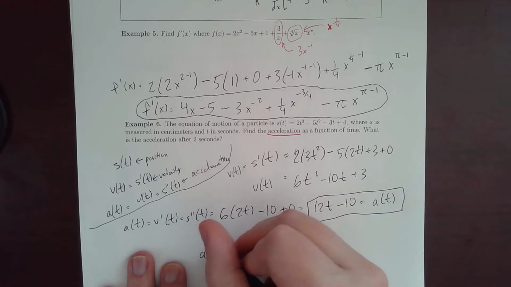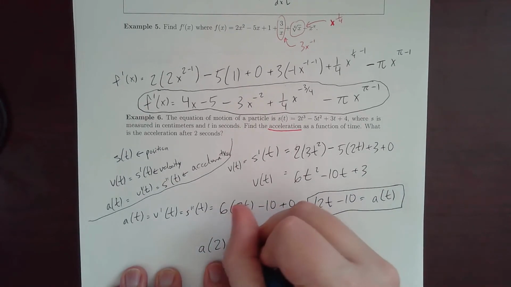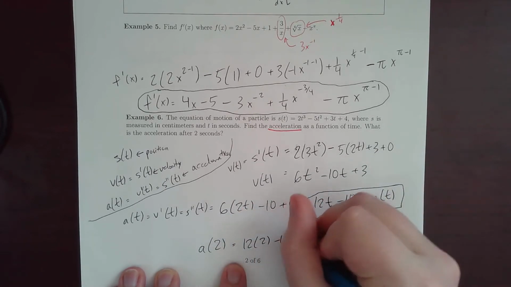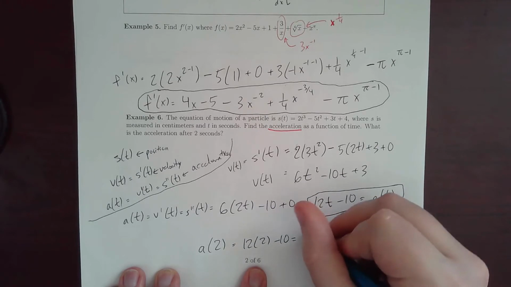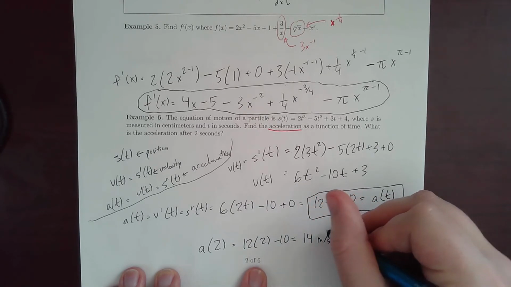If we want it after 2 seconds, then we're going to let t, the time, equal 2. And so this will be 12 times 2 minus 10, which is 14 meters per second squared.